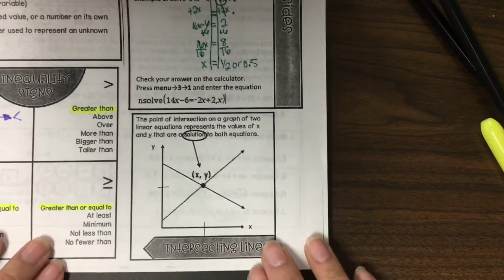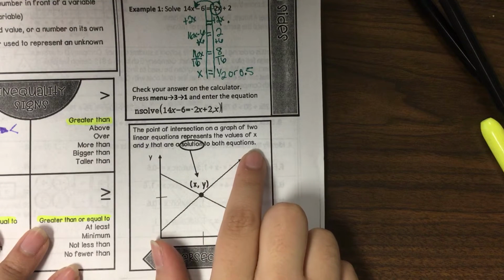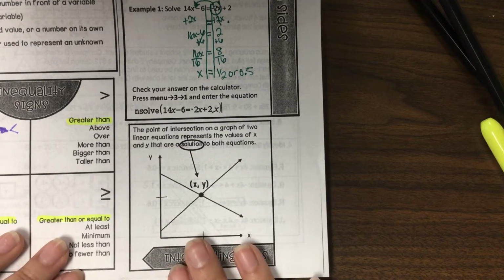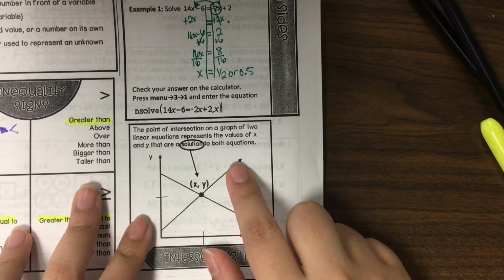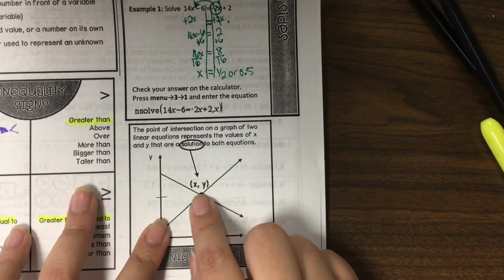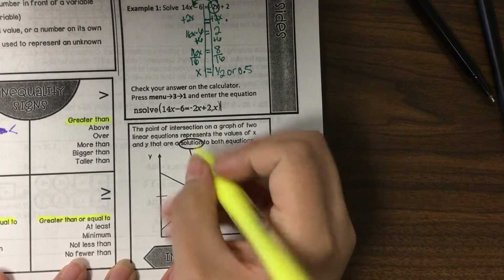And now let's look at the last topic. The point of intersection on a graph of two linear equations represents the values of x and y that are a solution to both equations. So this is our system of equations when we have two lines on the graph and we are looking for the solution. The solution is just a word for the intersection where those two lines meet. Your solution is going to be written in this format, x comma y.